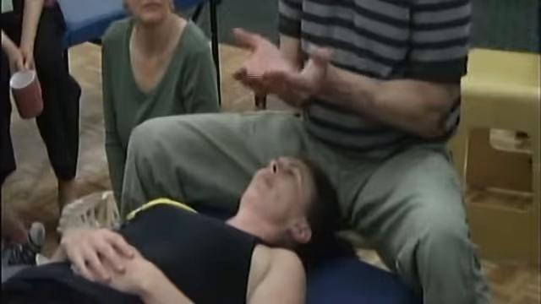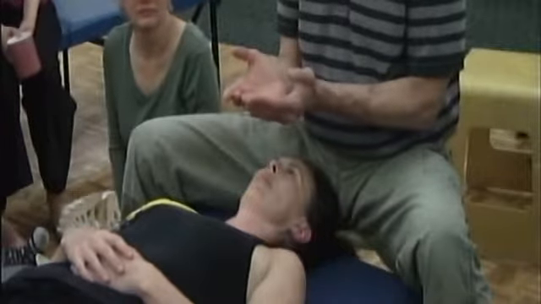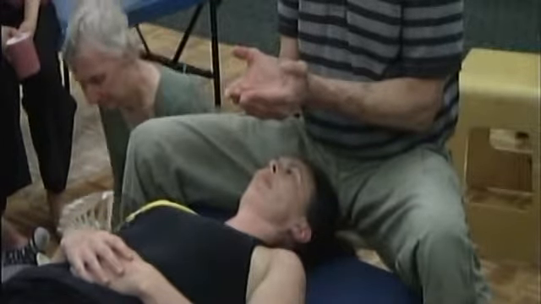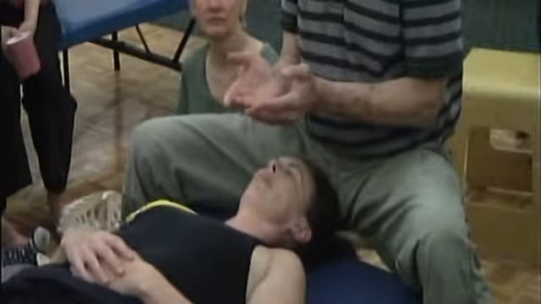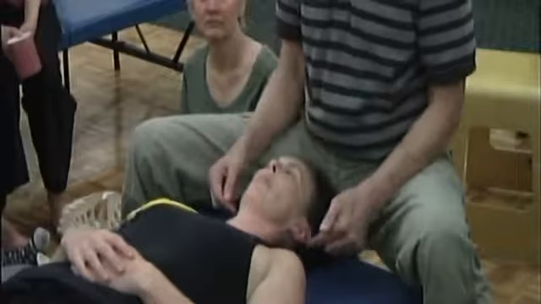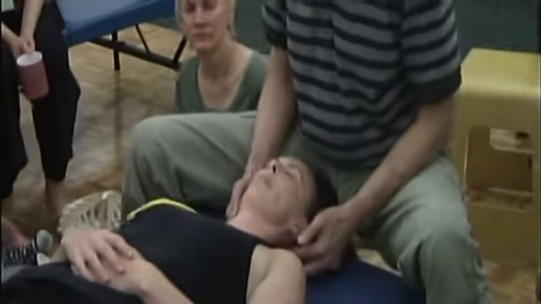So what do I have to do with my hands to hold the weight? I have to increase the tension in my hands to hold the weight. The more I increase the tension in my hands, the less capable I am of sensing what is available to her. Yeah?